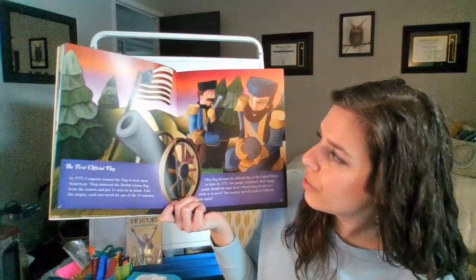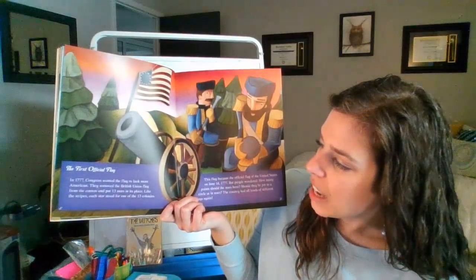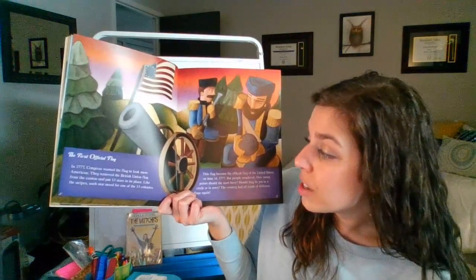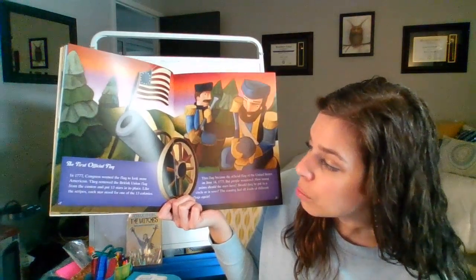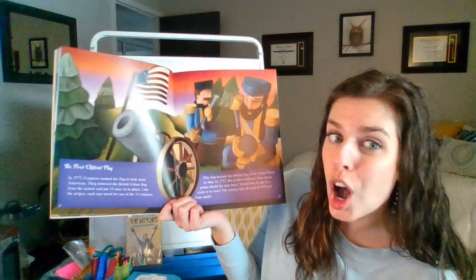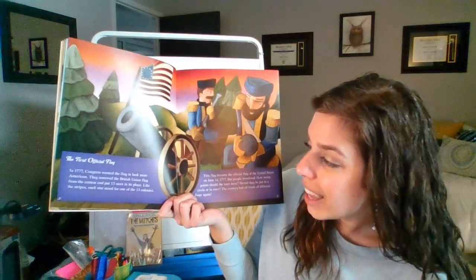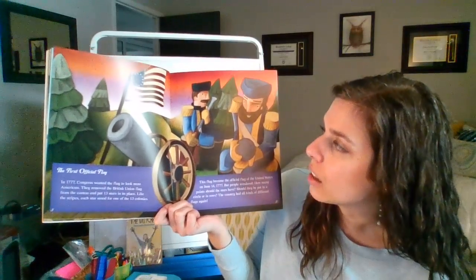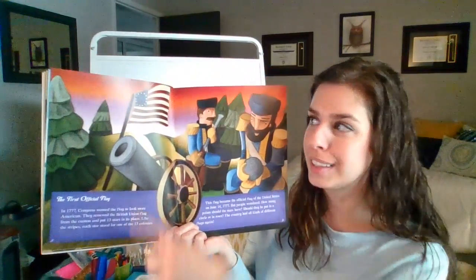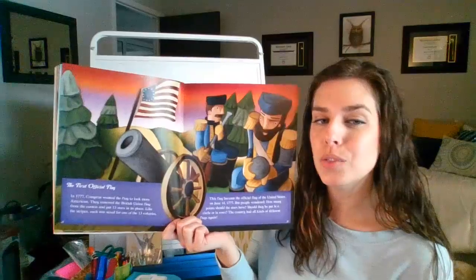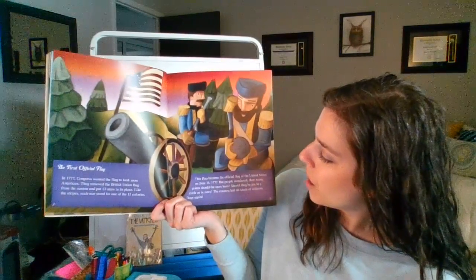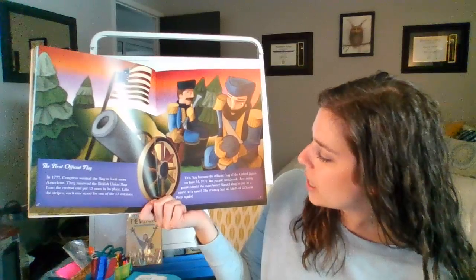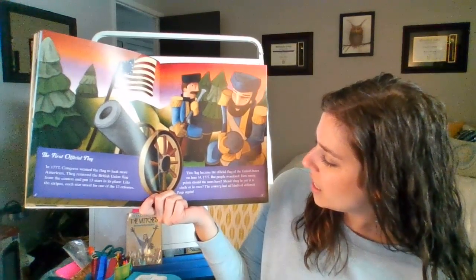The first official flag. In 1777, Congress wanted the flag to look more American. They removed the British Union flag from the canton and put 13 stars in its place. Like the stripes, each star stood for one of the 13 colonies. Hey, that's a good fact. There were 13 stars for 13 colonies. This flag became the official flag of the United States on June 14th of 1777.